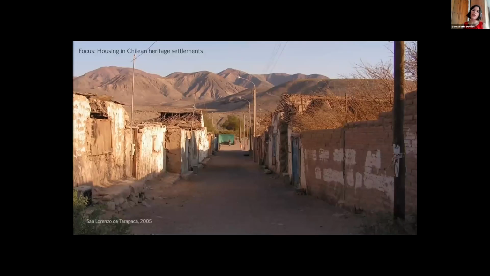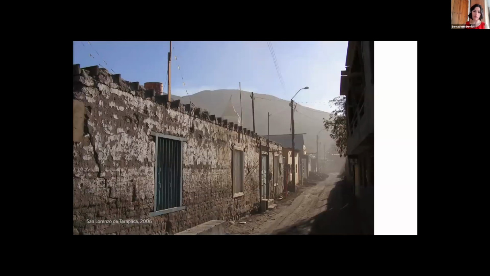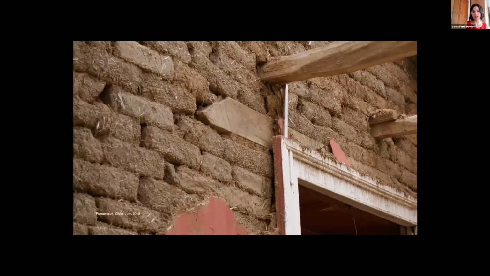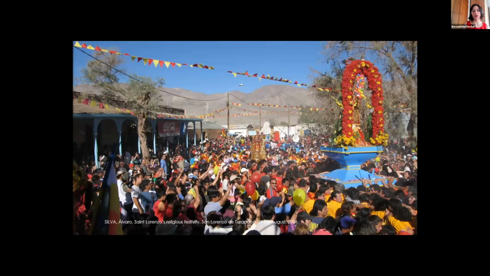My focus is on the reconstruction of housing, not usually included in the heritage intervention debate because of its non-monumental condition. Humble, sustainable, and usually built with local resources by their inhabitants, Chilean heritage settlements are composed of traditional building techniques, such as adobe and quincha, adapted for the specific climatic conditions using renewable and local resources. The houses are the physical support of their inhabitants' cultural expressions, such as religious festivities.